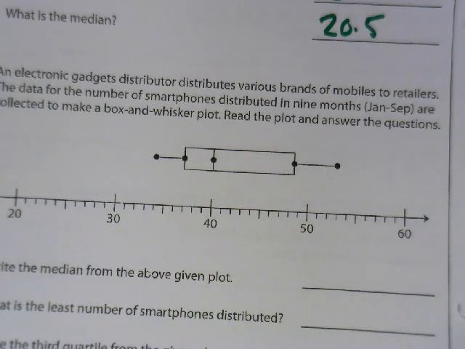Okay, so draw a line for the median. What's the median? And then the second question is, what is the least number of smartphones? What does least number mean? What's another word for least number? Minimum. So answer the minimum. And then the last question is, what do you think third quartile means? Upper quartile. Very good. So tell me, what does upper quartile mean?